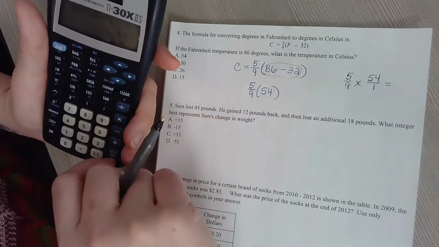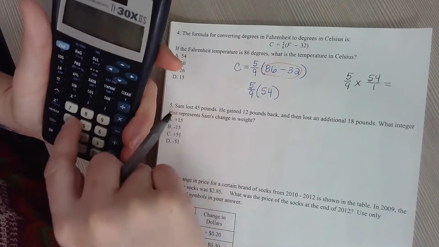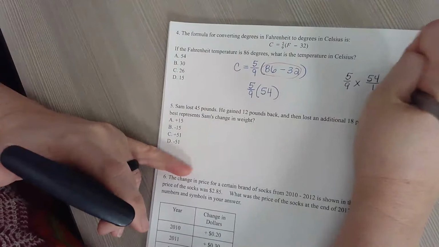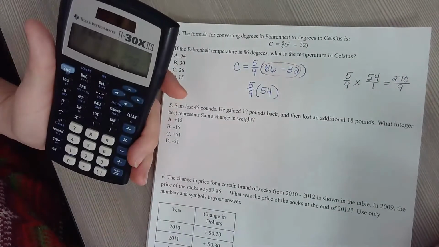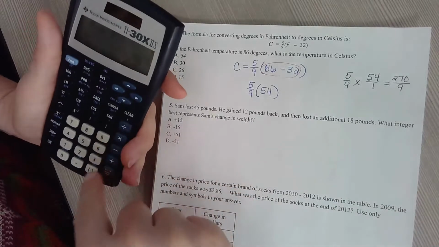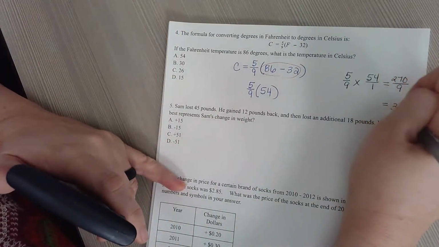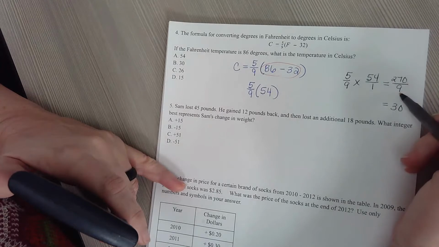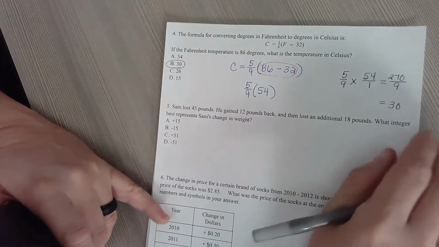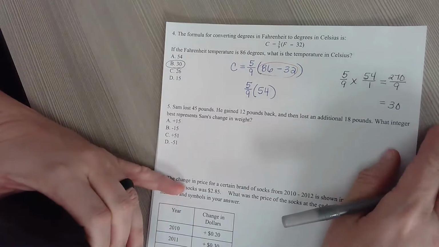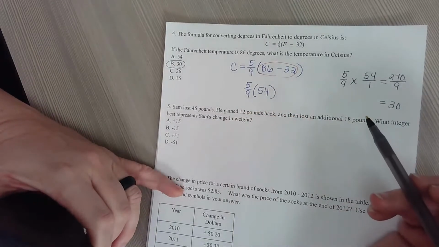All right, so for 5 times 54, I get 270. And for 9 times 1, I get 9. And then I'm going to do 270 divided by 9, and that gives me 30. Again, that was 270 divided by 9. So looking over here, 30. So if it's 86 degrees Fahrenheit, which is a pretty warm day, it would only be 30 degrees Celsius.